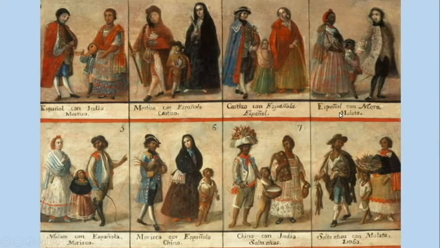If you have a Spanish person with a Moor, then you get a mulatto. A Moor is a Berber or African Muslim individual that the Spanish had lots of conflicts with on the Spanish Peninsula. Mulatto with the Español, you have Morisco, and it goes on and on.